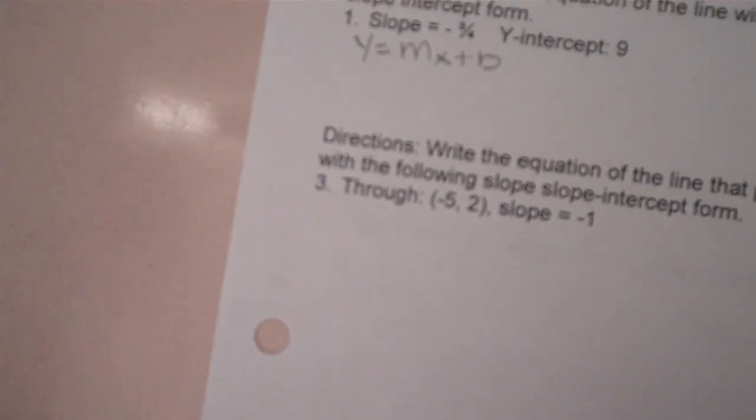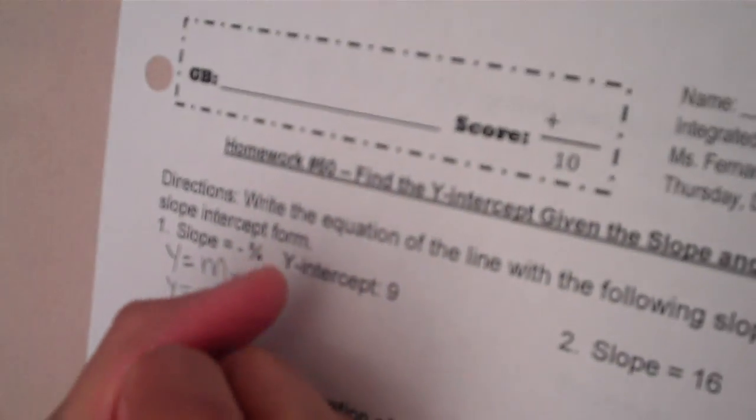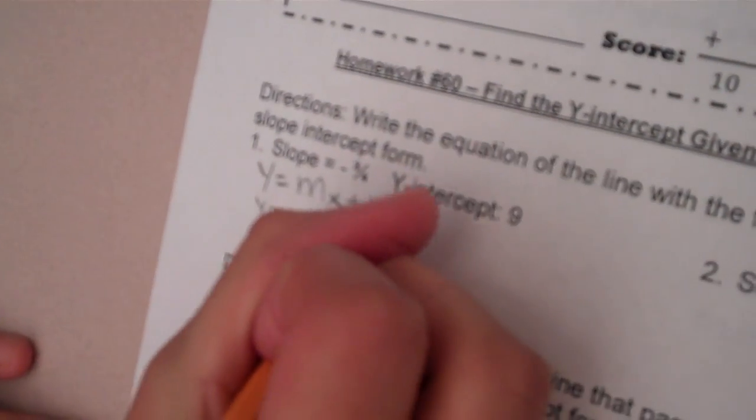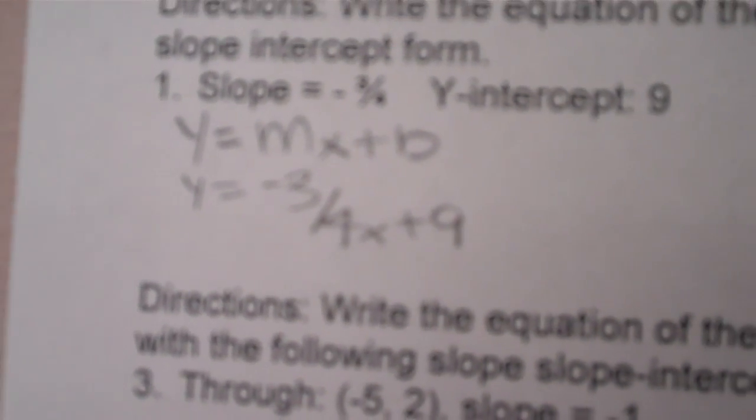So write y equals our slope, which is -3/4 x plus our y-intercept, which is 9. So now we have our equation in slope-intercept form.